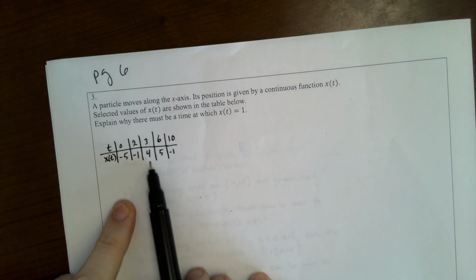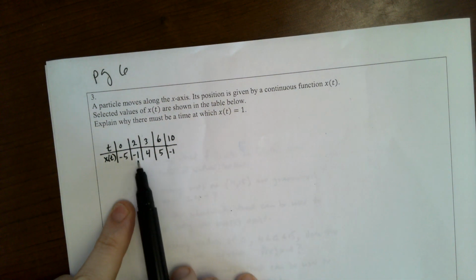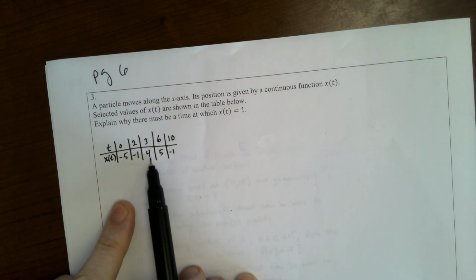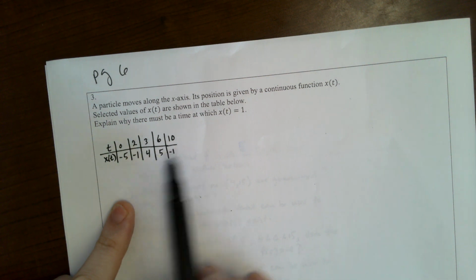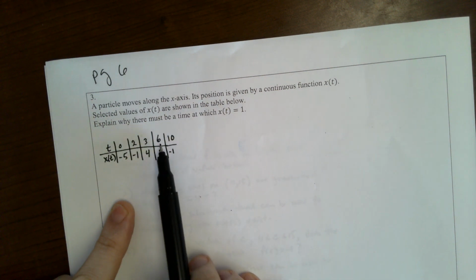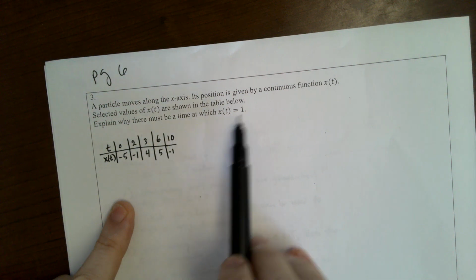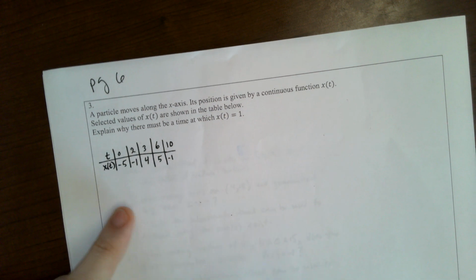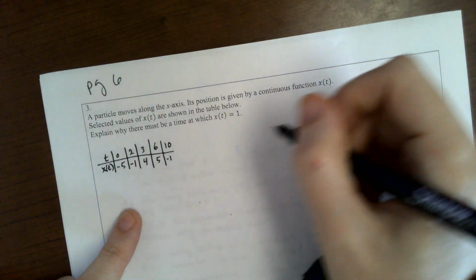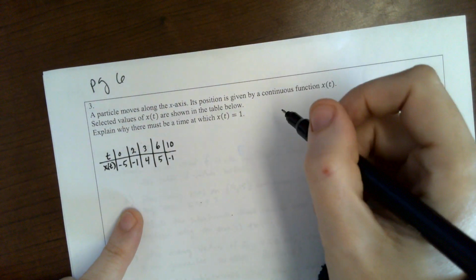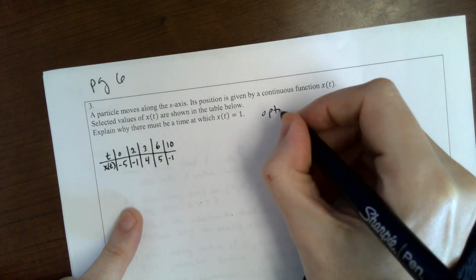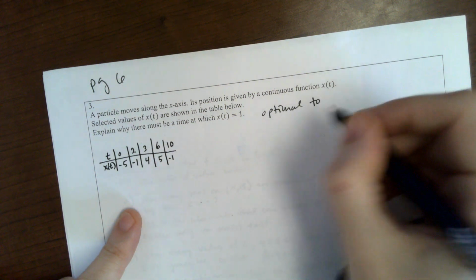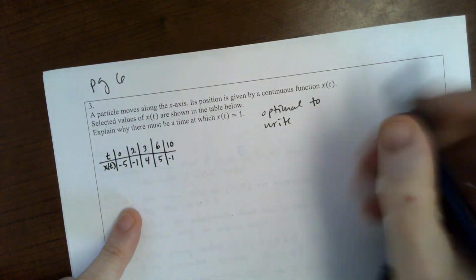We could use 2 to 3 for sure, because 1 is between -1 and 4. We cannot use 3 to 6 because 1 is not between 4 and 5. We could use 6 to 10 because 1 is between there. So yeah, we'll just use 2 to 3. This is optional to write, guys, but I think it would help.